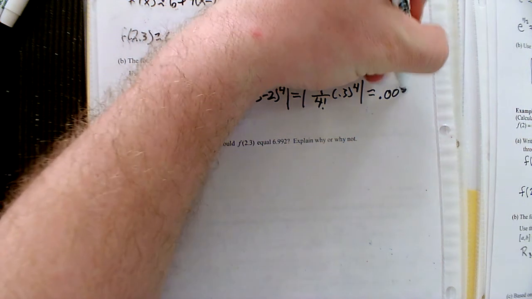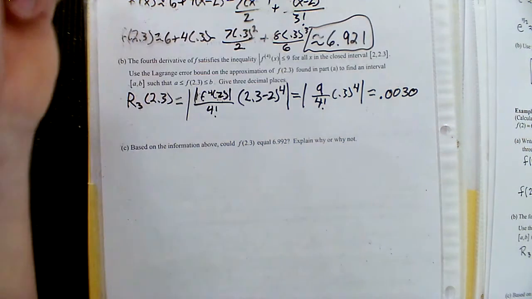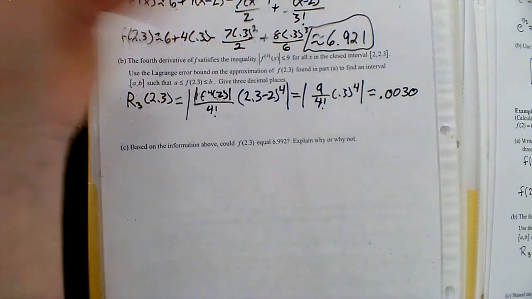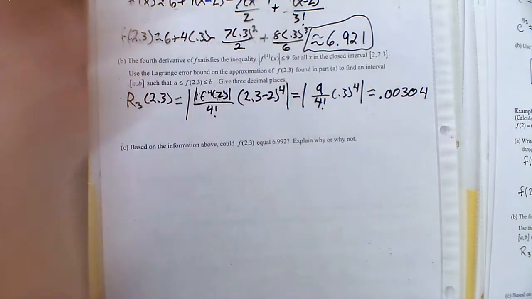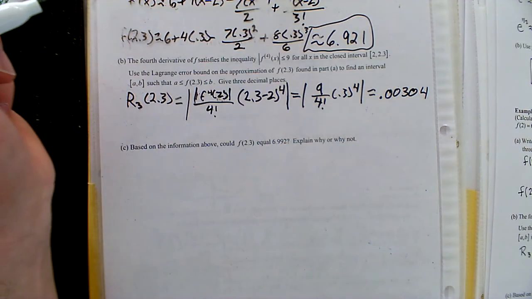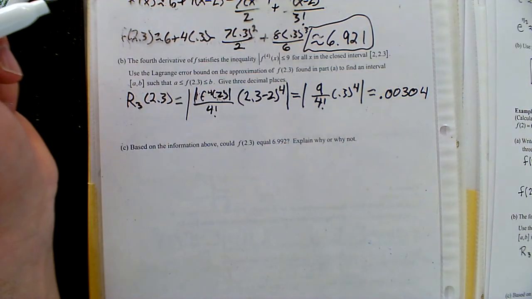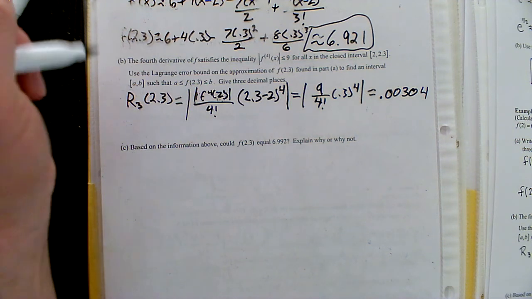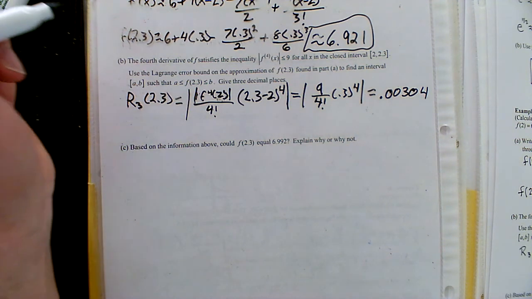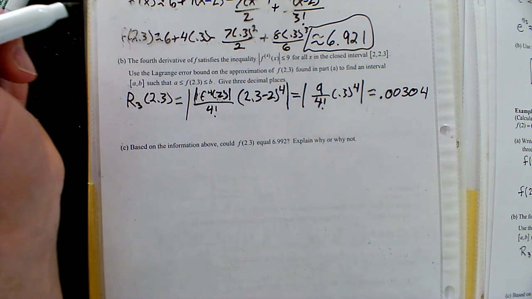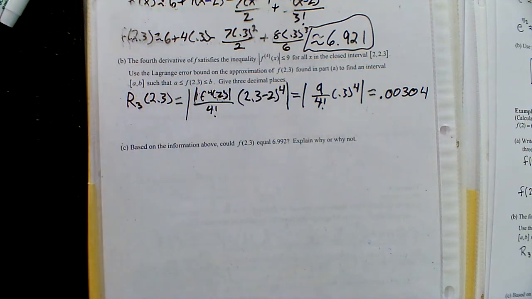I have 0.003. I have 0.00304, but in the grand scheme of things, that far out is not going to be a major difference. So my remainder, the maximum error in that interval, is 0.00304, so very small.